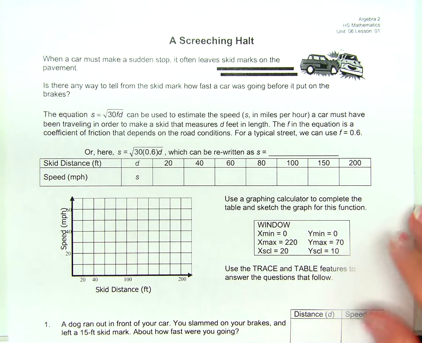When a car must make a sudden stop, it often leaves skid marks on the pavement. Is there any way to tell from the skid marks how fast a car was going before you put it on the brakes? There is, right?